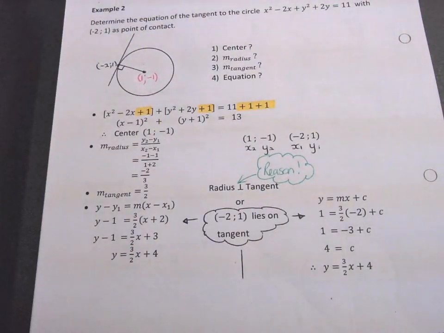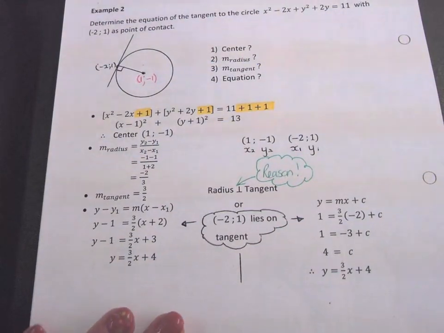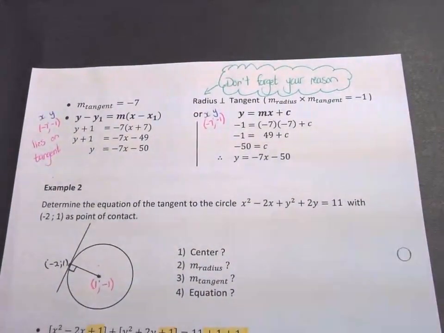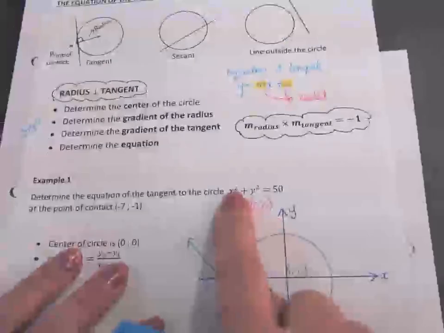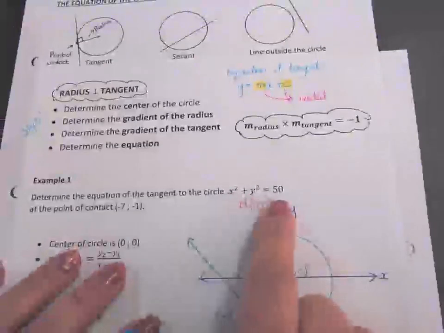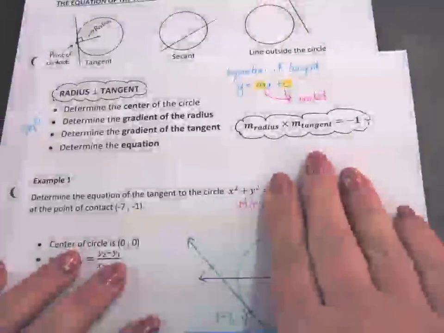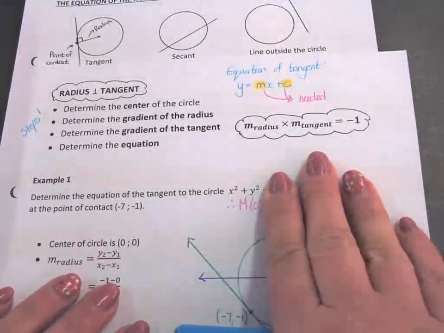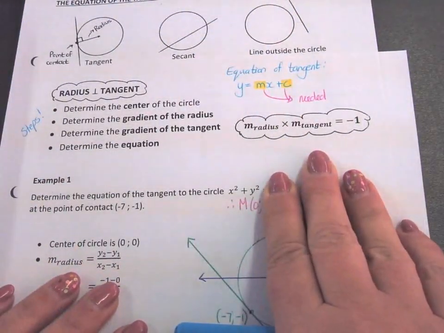When you said you knew it was off the origin because it had a lot of terms. Yes. If it only has 2 terms like this one, x squared plus y squared equals 50, then you know it's at the origin.